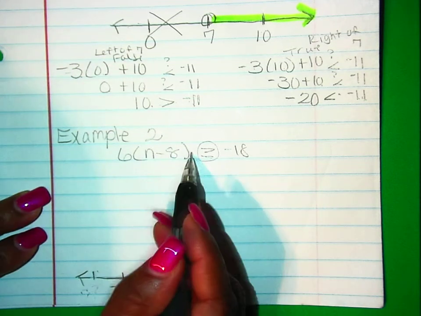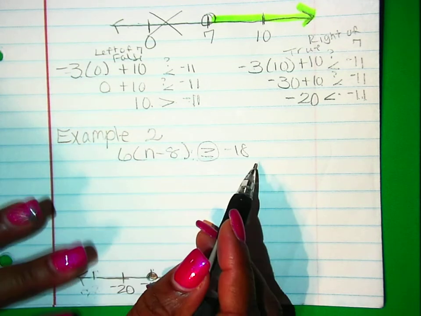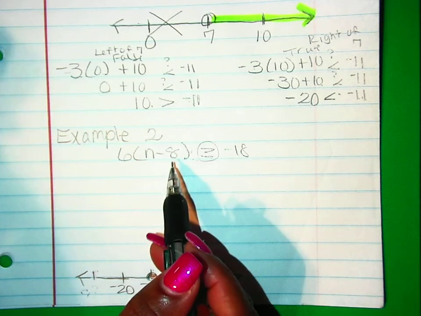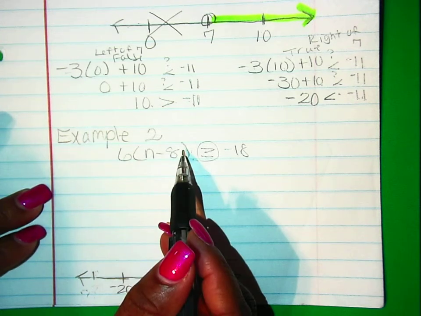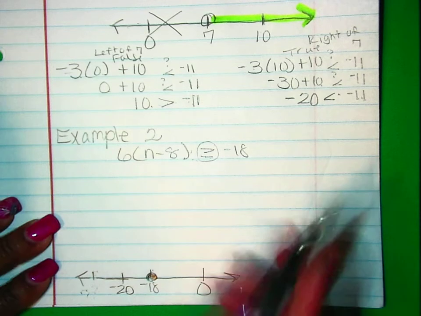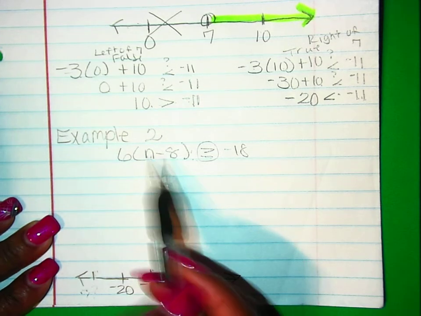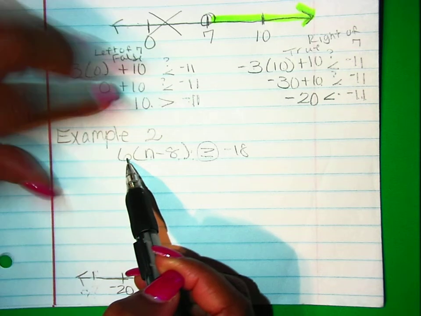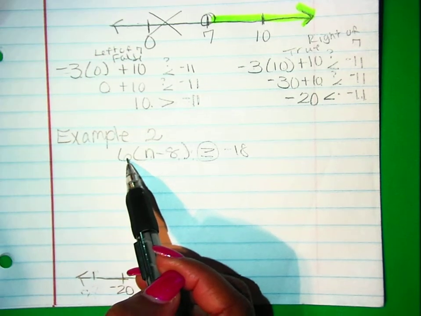I can use distributive property, or I can divide by. And when I said you don't have to get rid of the grouping symbol first, I really actually meant you don't have to distribute it. But if I want to, I think I want to divide. So let's look at what's going on with the n. First, with the n, we're subtracting 8. Then we're multiplying by 6.